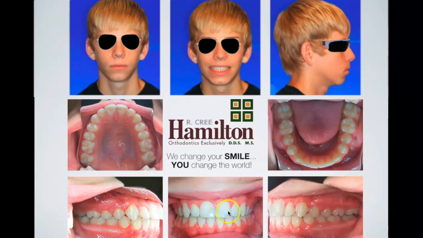Basically, you have a T slot here. One T goes on the wire this way, and the other T goes this way. Then you place a wire that you bond with composite onto the TAD, and then you place an open coil spring here, and it extrudes, and you move those teeth down as a unit. You hold them there for a few months, and then you take it off. One of the things you'll also want to do mechanically is put some curve of Spee into the upper wire.